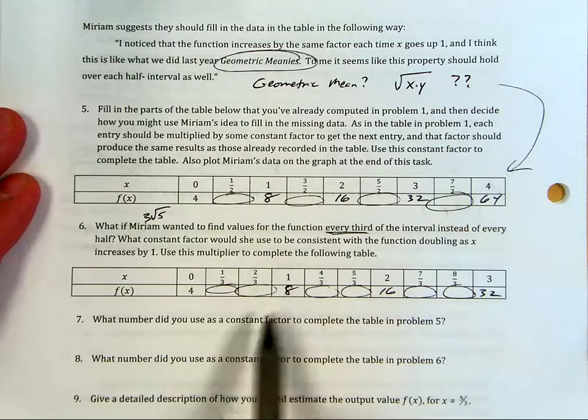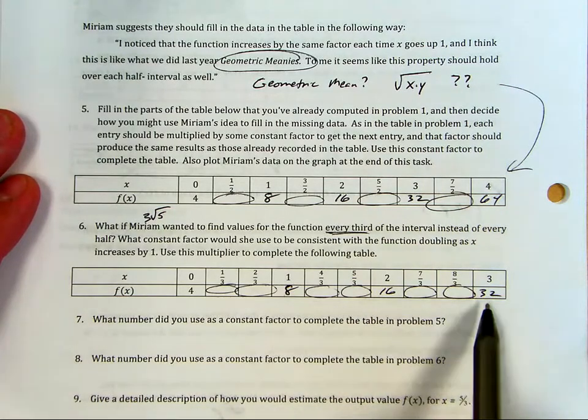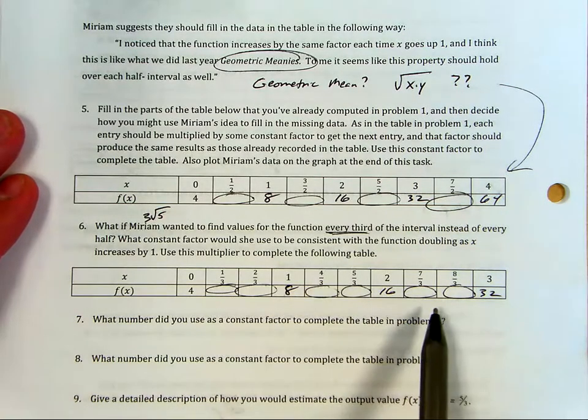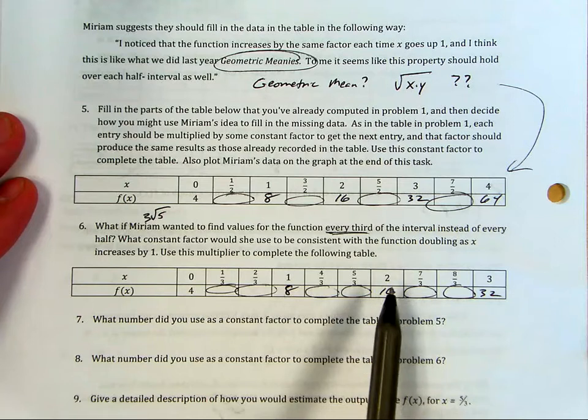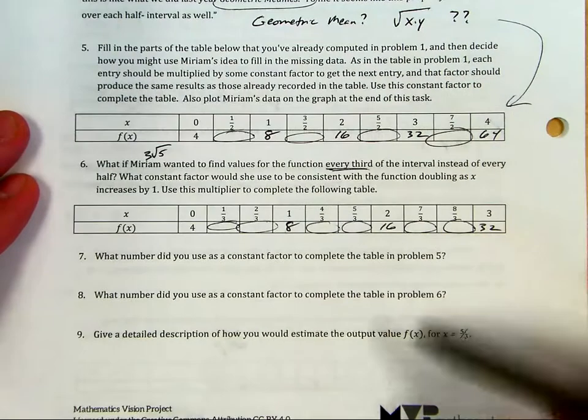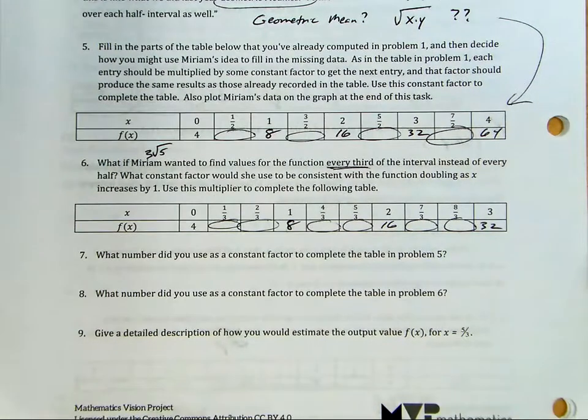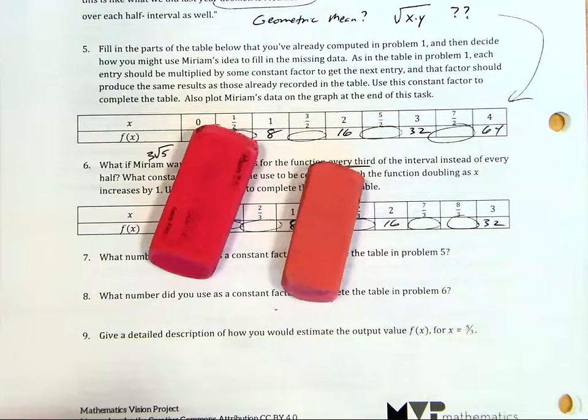And then, how are we going to do every third using the geometric mean concept? That's an interesting concept right there. And then see if you can answer 7 through 9. Okay, pause. I want you to work on the task right now.